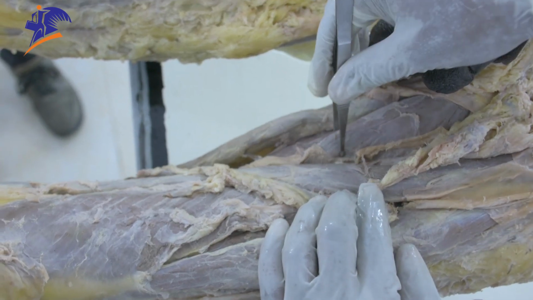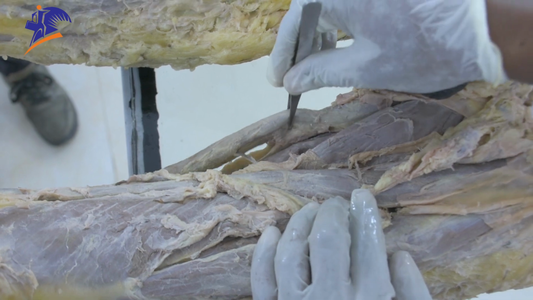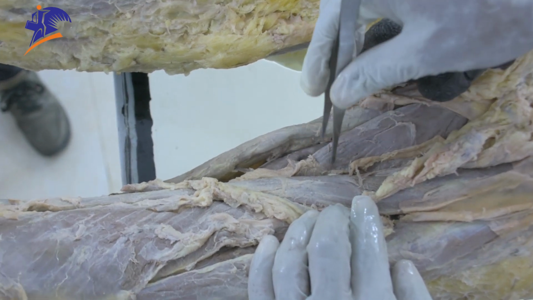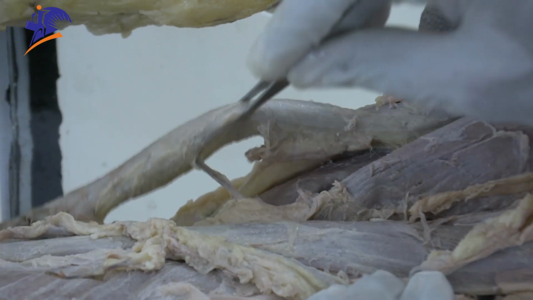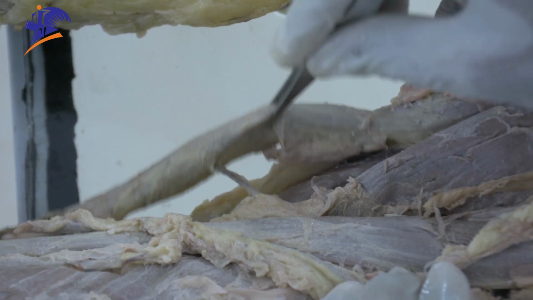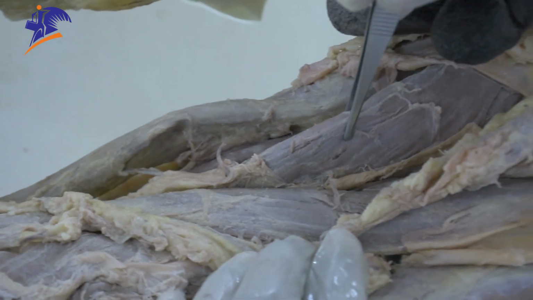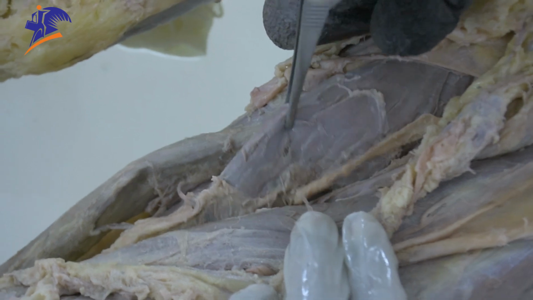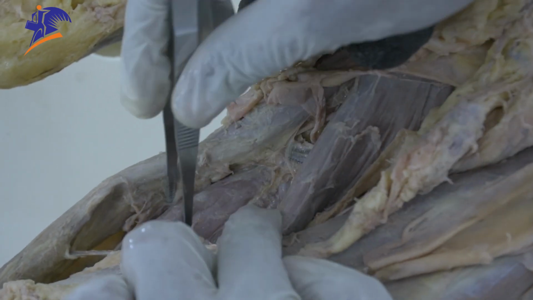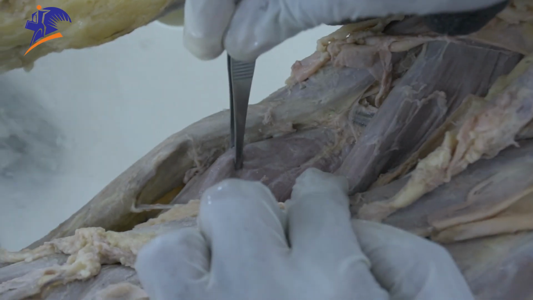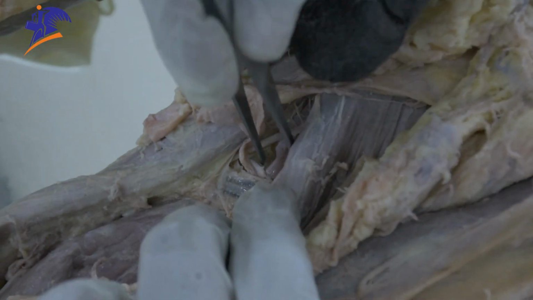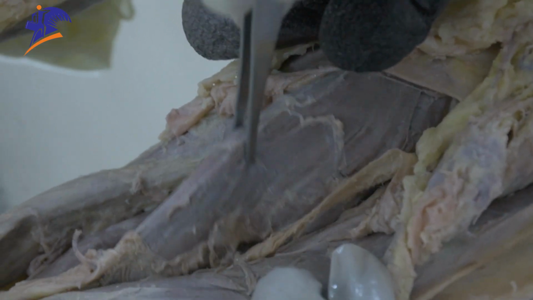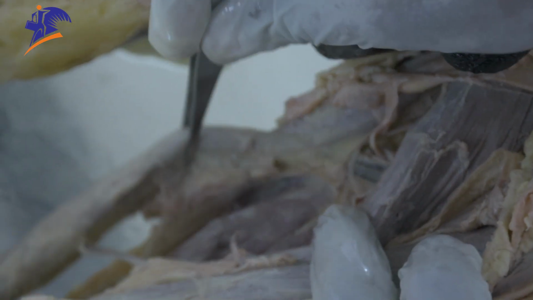Regarding the adductor or medial compartment, all muscles of the adductor compartment are innervated by the obturator nerve. This one, which is located medially, is the gracilis muscle. This is the adductor longus, and this large muscle is the adductor magnus. And here we have a small muscle called the adductor brevis. So we have adductor longus, gracilis, adductor magnus, and brevis.